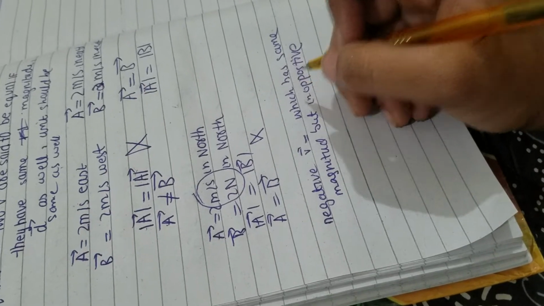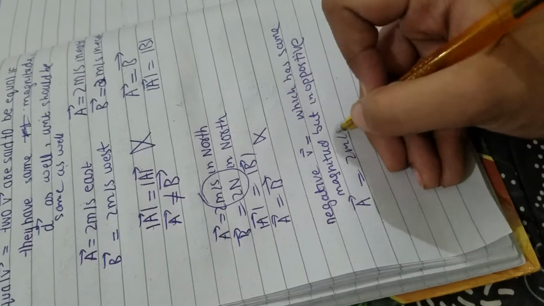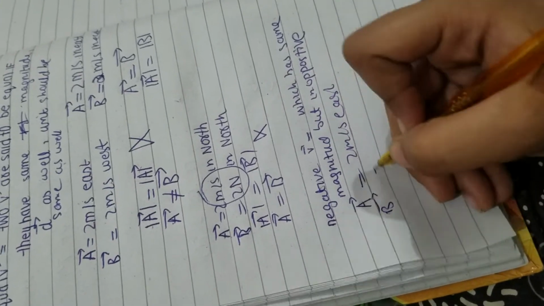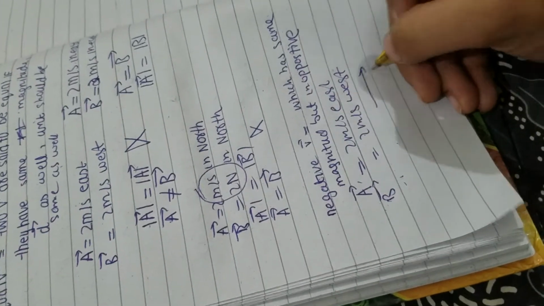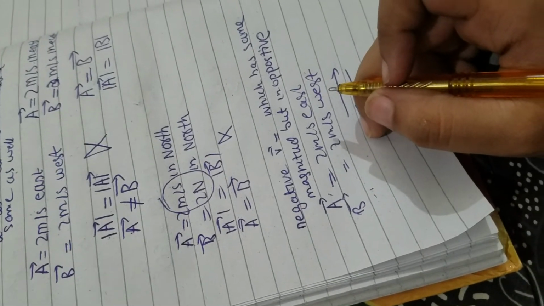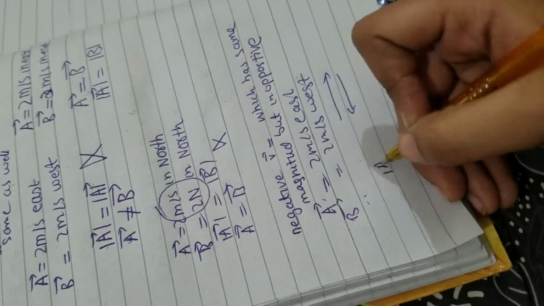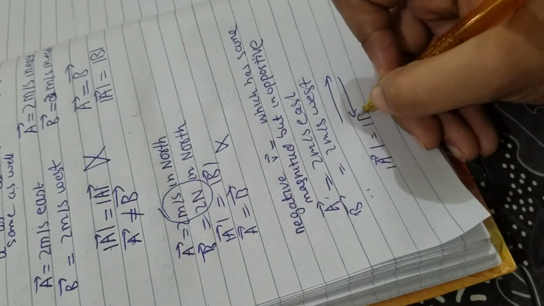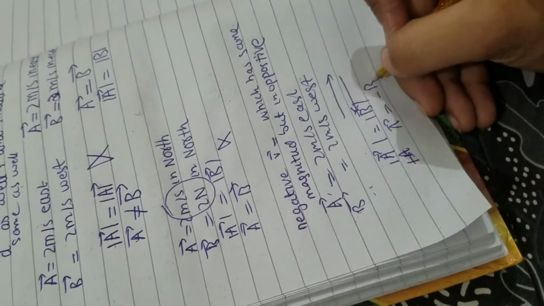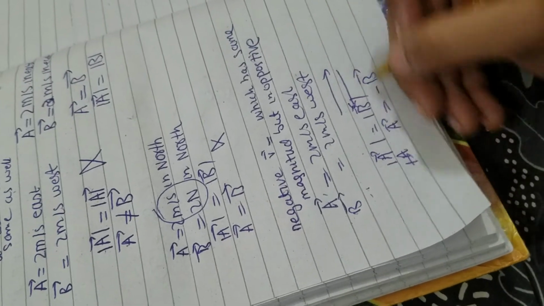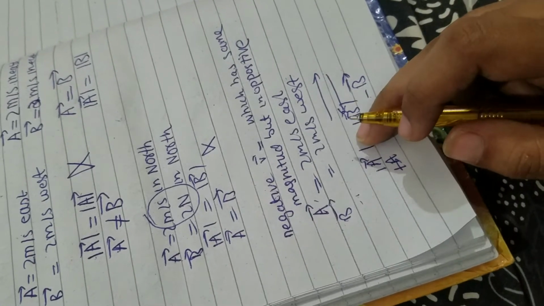For example, a is equal to 2 meter per second east and b is equal to 2 meter per second west. So we can say that this is east and this is west. So these both vectors are opposite to each other, which means they are negative vectors. Only the magnitude of the vectors is same, and the direction of vector a is equal to minus direction of vector b. So the magnitude is same but the direction is different.